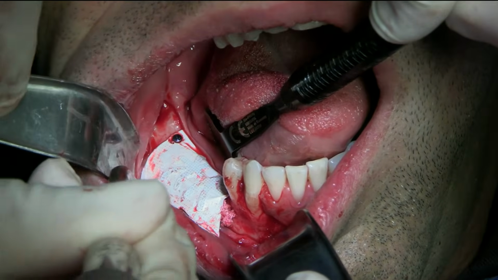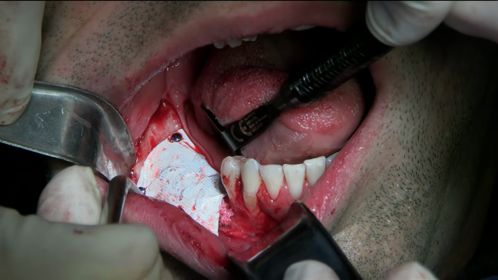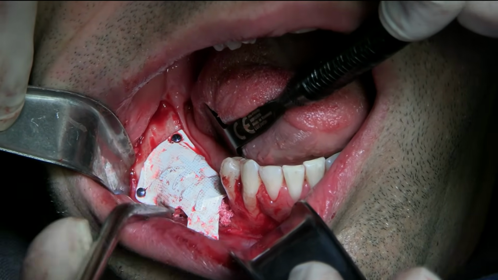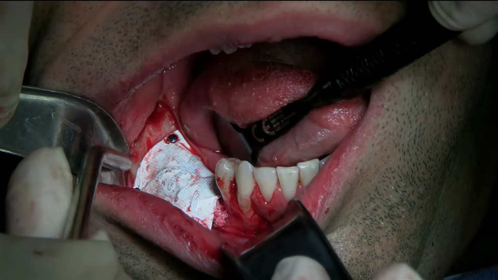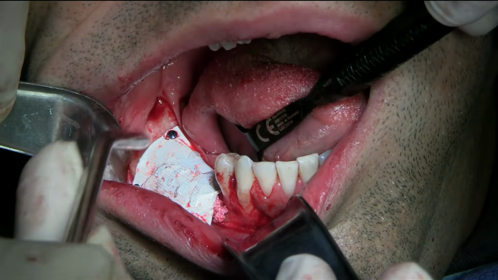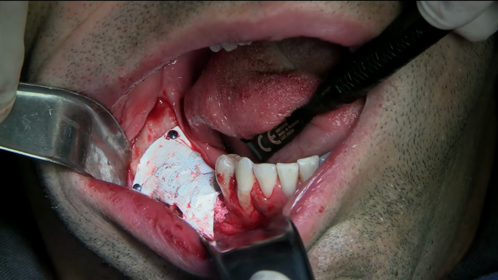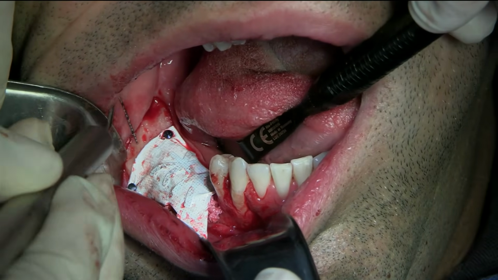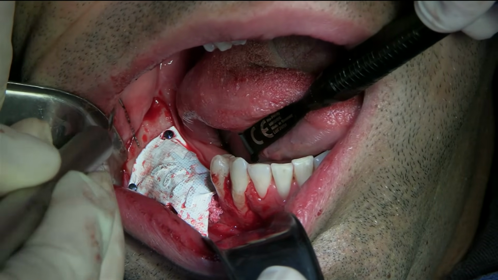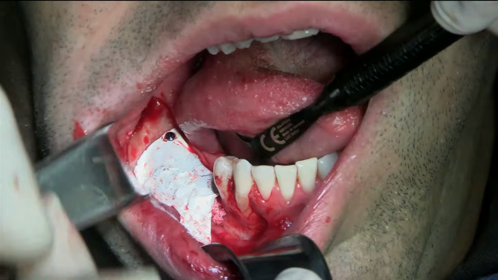Okay. Another. Can you see the second tack there? So that's the advantage of having a lot of PTFE, because I can move that membrane all the way down. It's nicely sealed, no space. Give me a periodontal probe. You can see that's a nice seal. The width. Now we have to do the anterior.